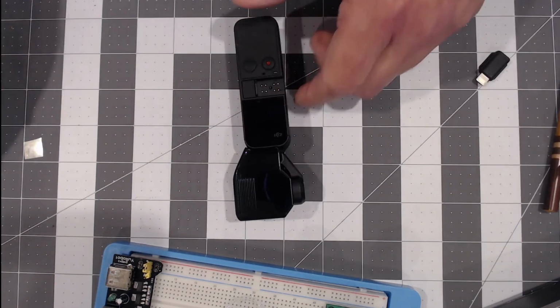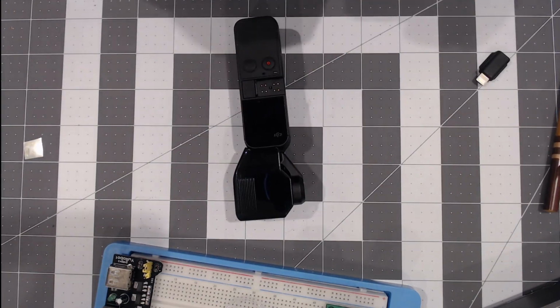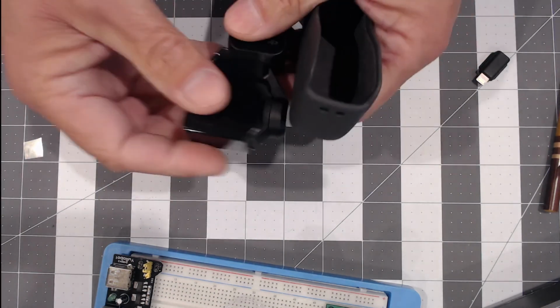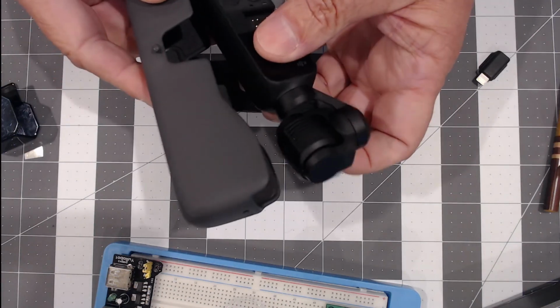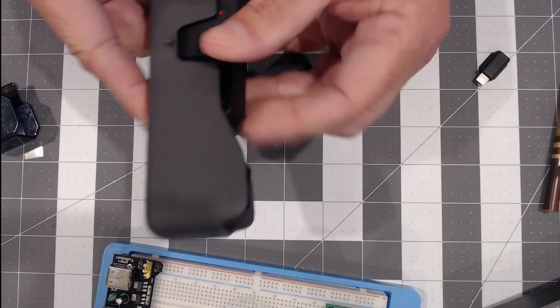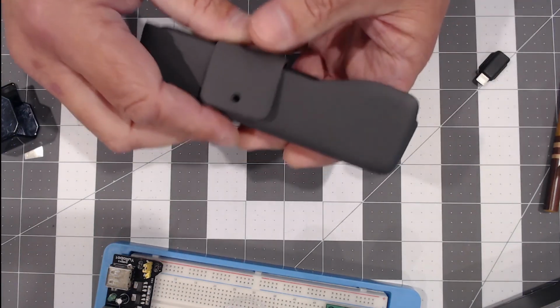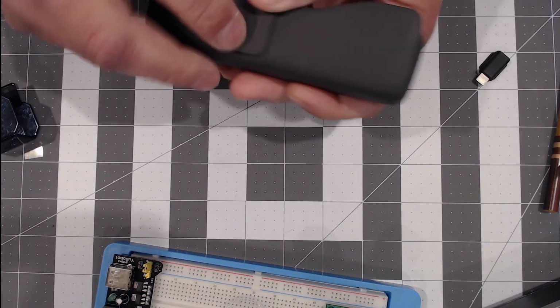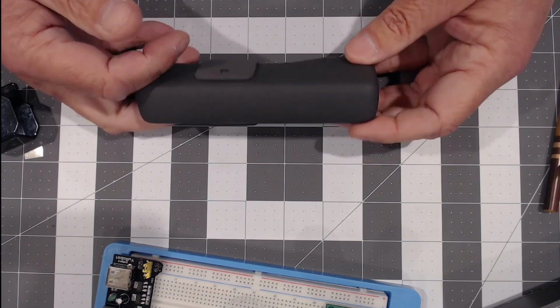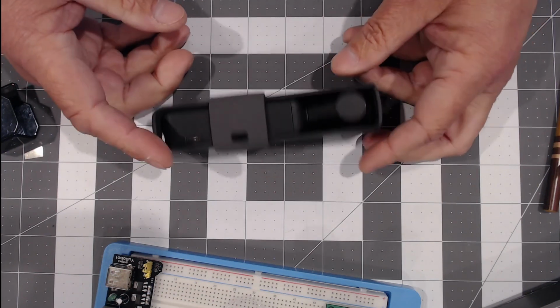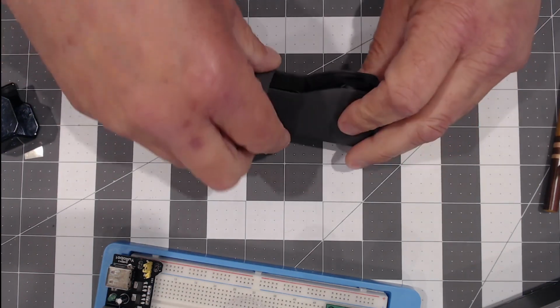There's a little cover that goes here, but I'm showing you how it comes originally in the box. You get a pretty nice little case that comes with it to actually protect the camera. And that's fine if you're not shooting on a handheld rig, which I do.